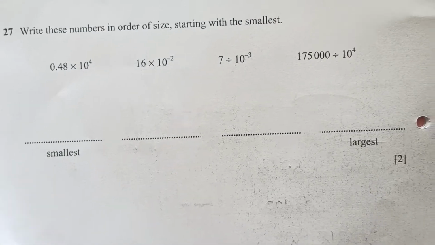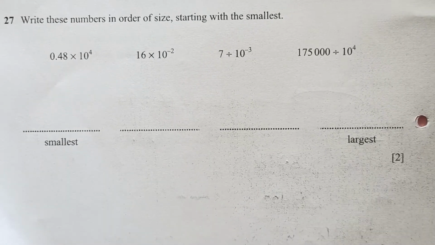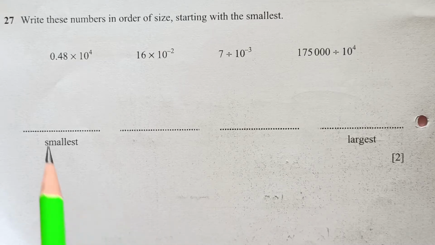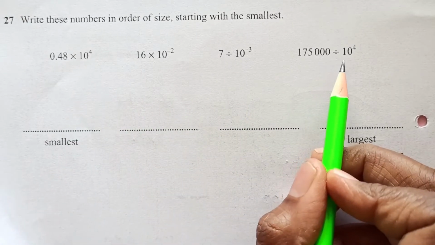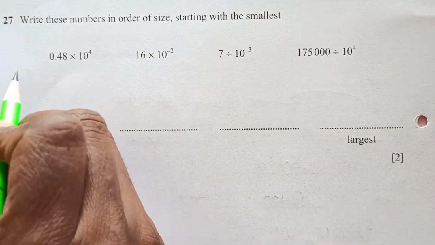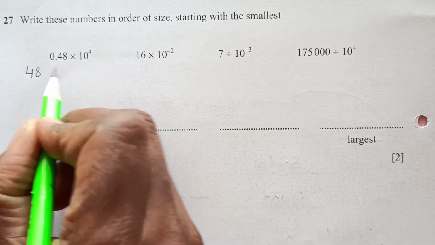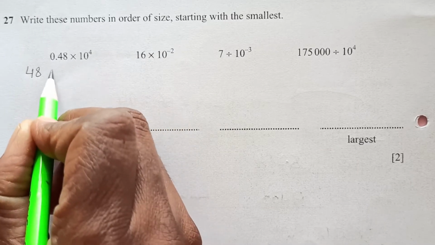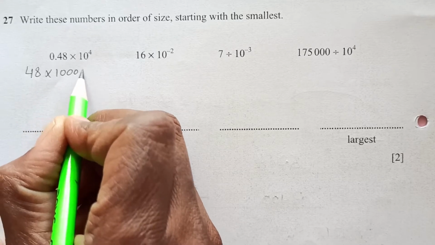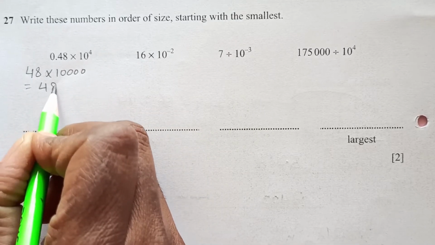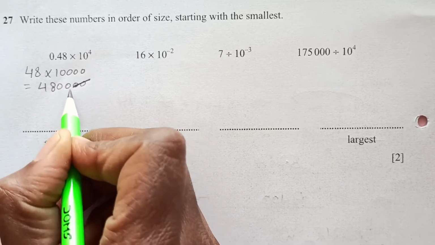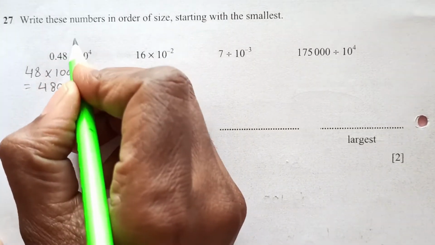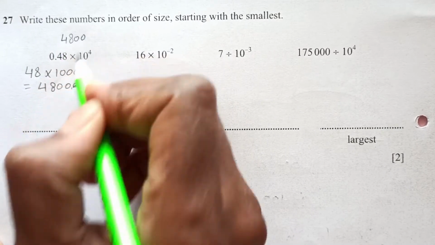Here we have another question of ordering. Now the numbers are in powers. First of all, we need to remove all these powers and make the numbers look similar. Now this one, 48 times 10 power 4, that means there are 4 zeros. So 4, 8, then 4 zeros, but 2 decimal places, so 2 zeros are gone. So this is 4800 now, right? I am writing the final answer here.